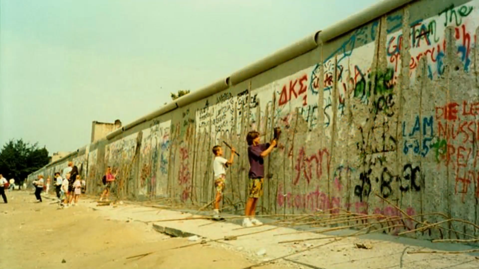The fall of the Berlin Wall also paved the way for the reunification of Germany, which had been divided since the end of World War II. The reunification of Germany had significant economic and political implications for Europe and the world, as it led to the formation of a stronger, more unified Germany and a more stable and prosperous Europe.